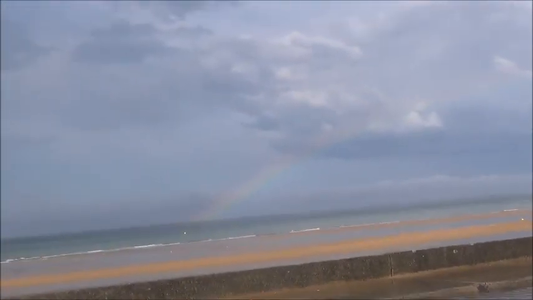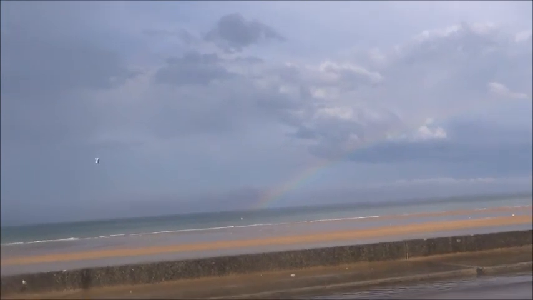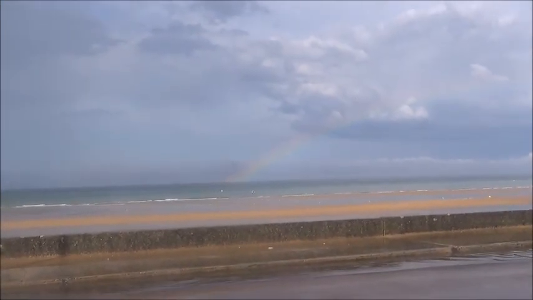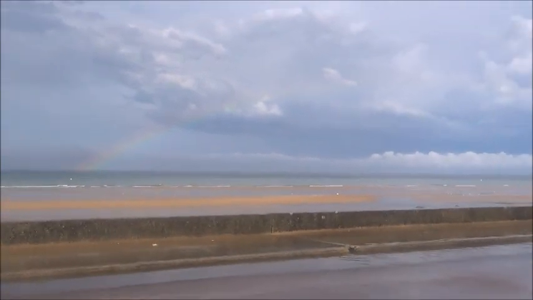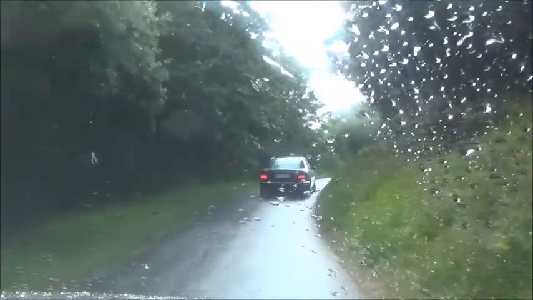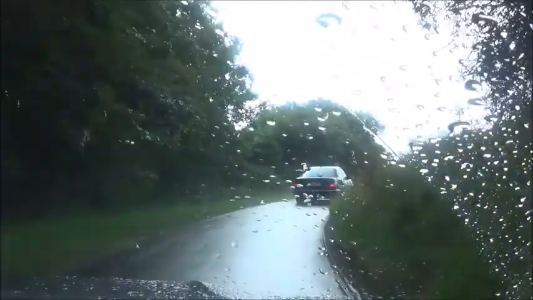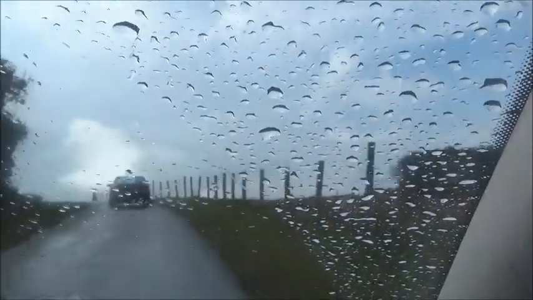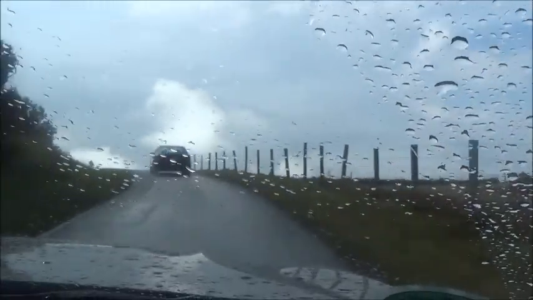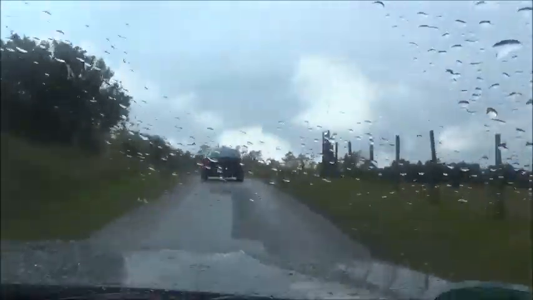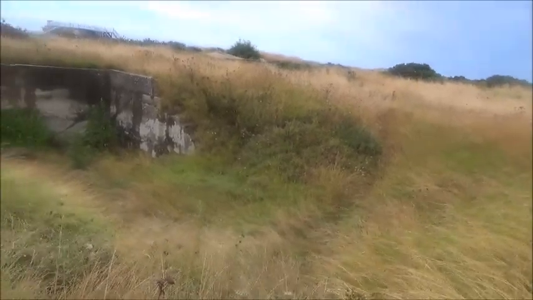Here you can see again the beach. I climbed up the beach and came a bit up to the rises of the hills. Now I got into the car and we are driving up to see the German fortifications. In the old days I went into these fortifications, the bunkers. Now they all have wired fences. You cannot get into them directly, but I will show it to you.